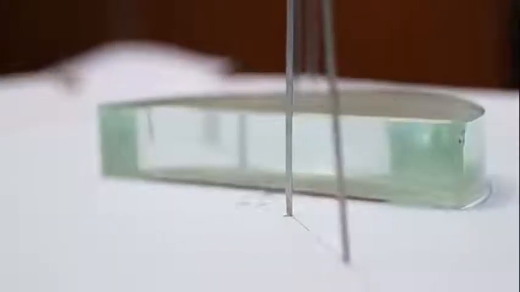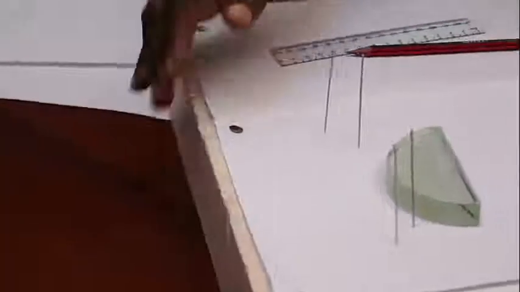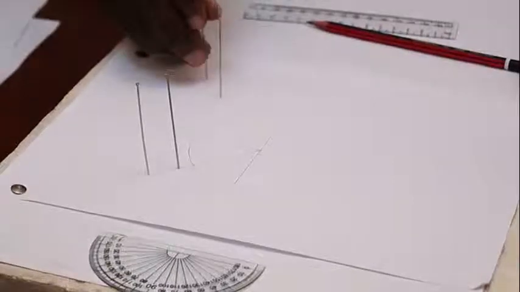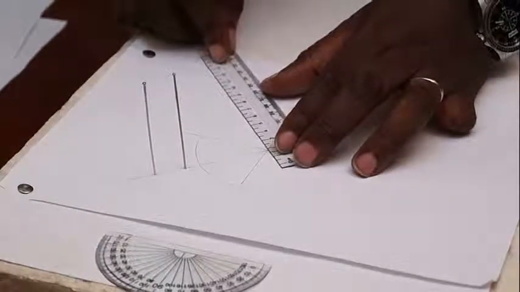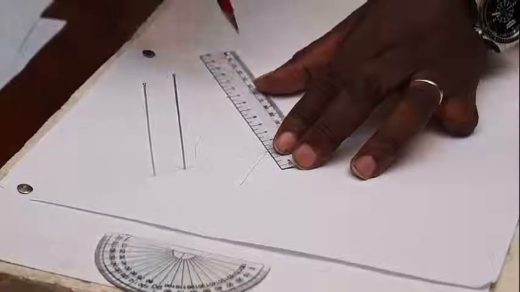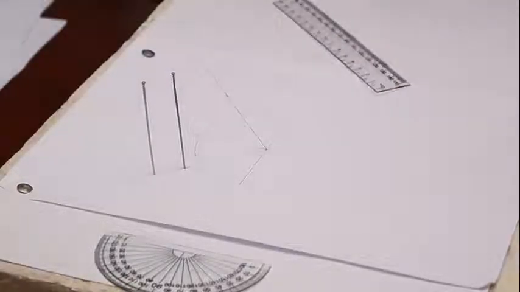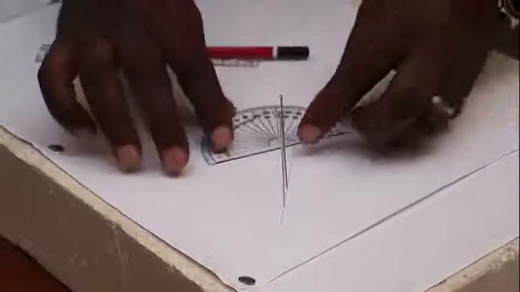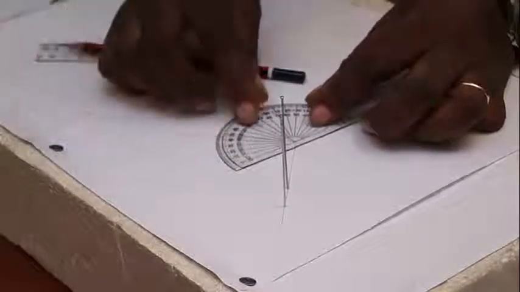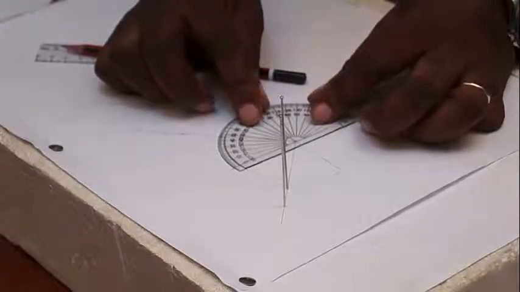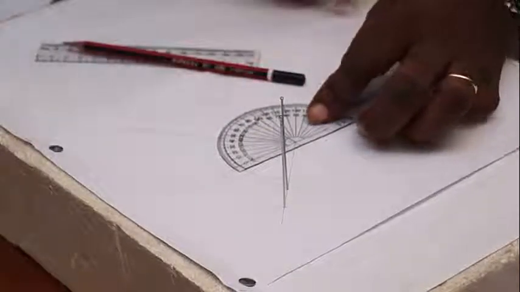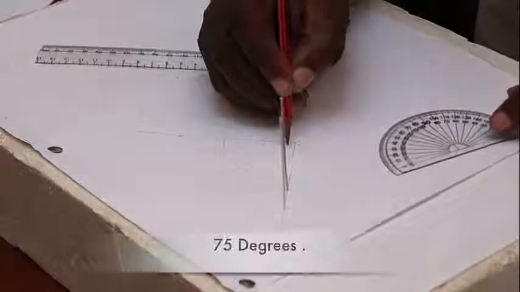So after that, remove the semicircular glass prism and again the two pins, and draw a line to join the two points with that point P. Okay, use a protractor to measure that angle. This will give an angle of 70.